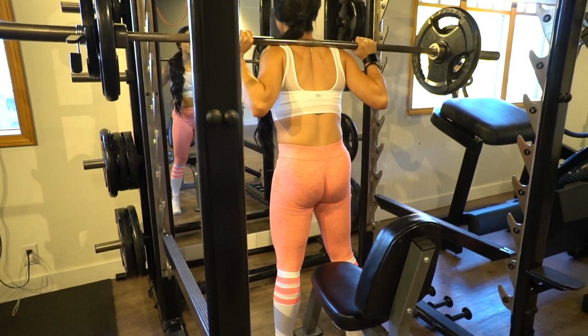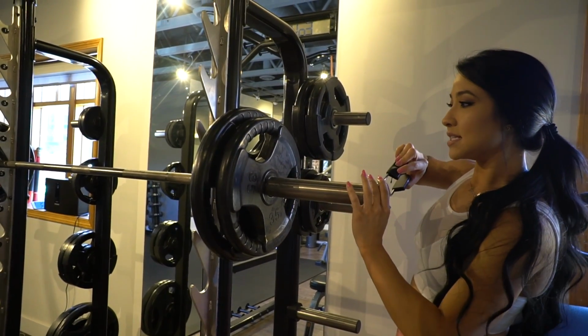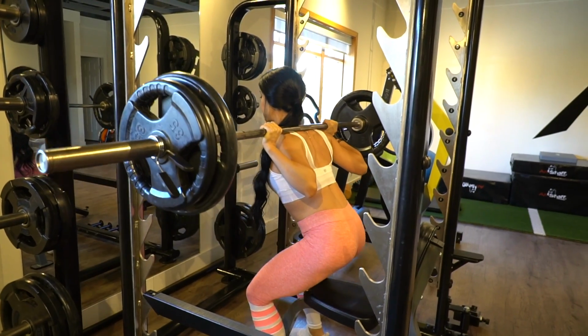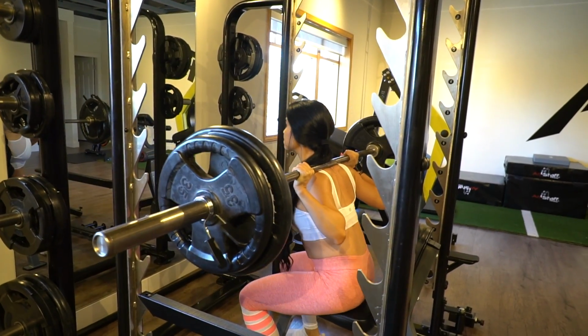And the first concept will seem pretty obvious, but it is based around specificity and priority. So if you want bigger glutes, then train your glutes. Therefore, you want to dedicate the majority of your training volume to that muscle group. Simply, just training that muscle more frequently is one way to increase total training volume.